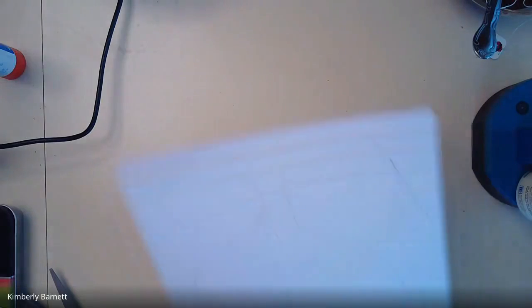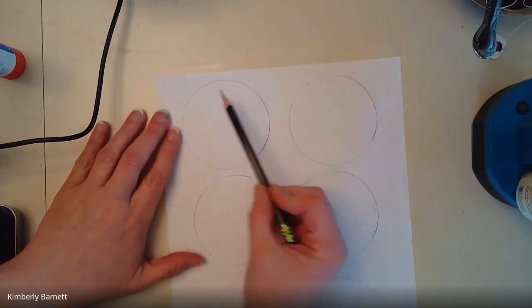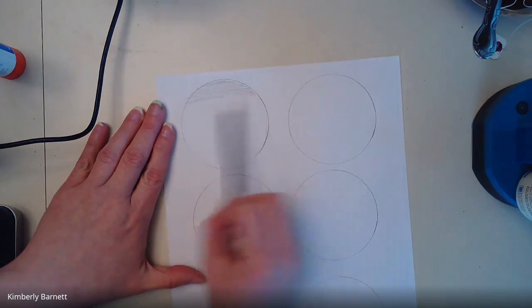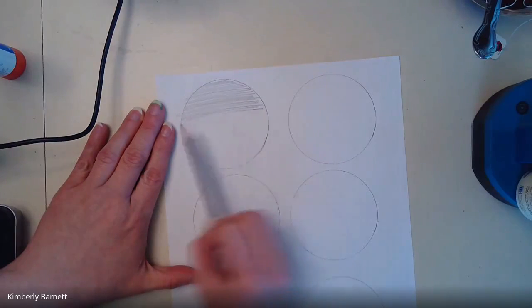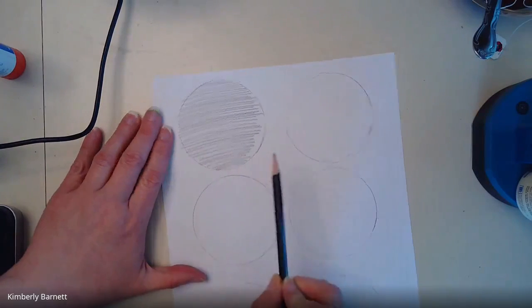The other is to use materials that maybe you've never thought of. One is I can, of course, use pencil. Pencil is gray. I can come in here and use my gray pencil to create a neutral on my paper.